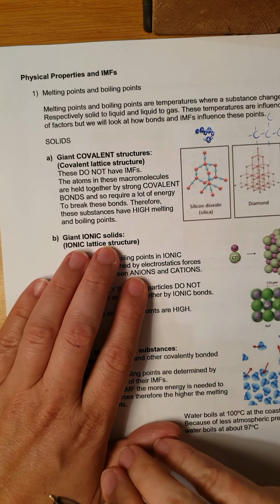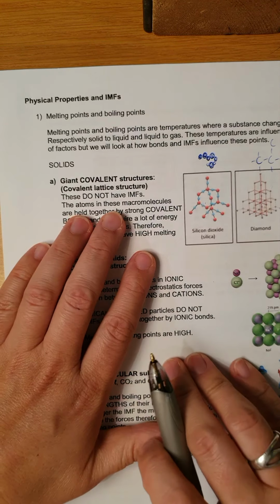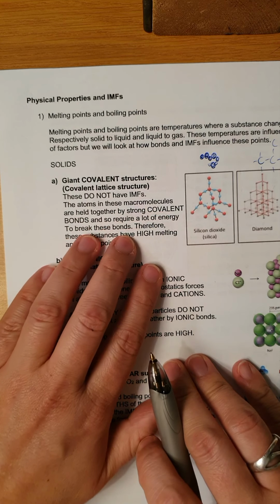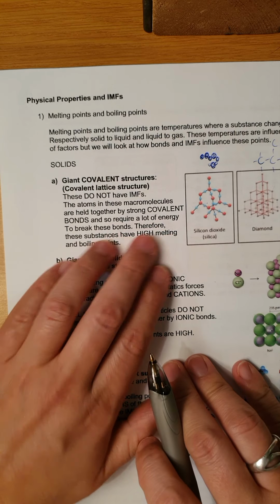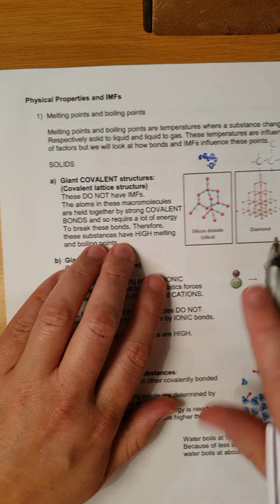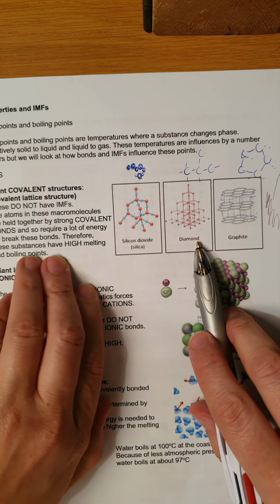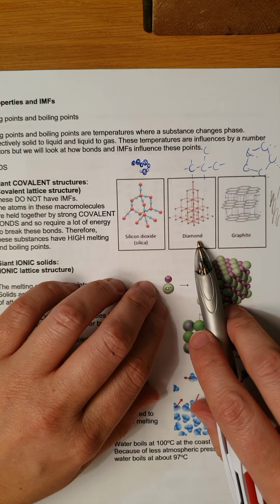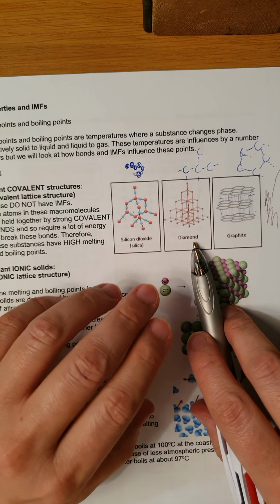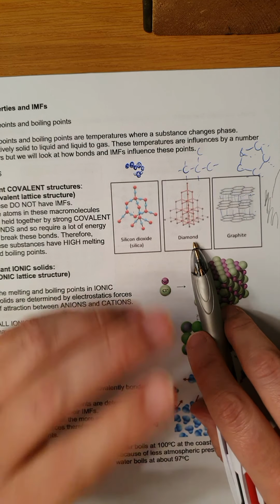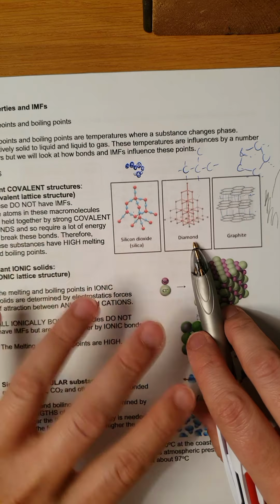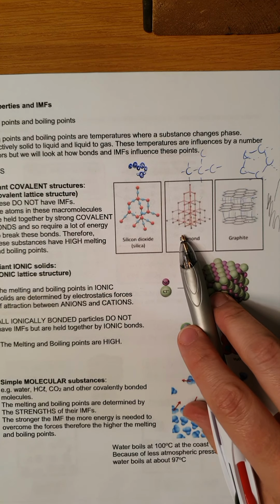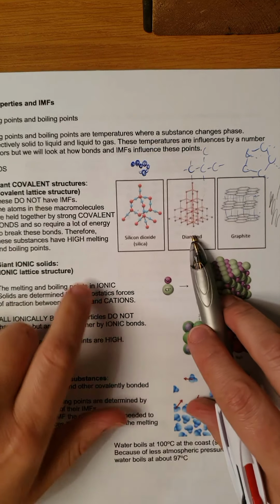Okay, now let's just read here. The atoms in these macromolecules are held together by strong covalent bonds, and so they require a lot of energy to break. So if you want to melt a diamond, you are going to need a hell of a lot of energy. And just think about what makes a diamond, the lava under the earth. And so you're going to need a huge amount of energy to melt a diamond.